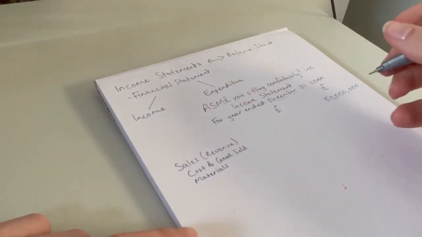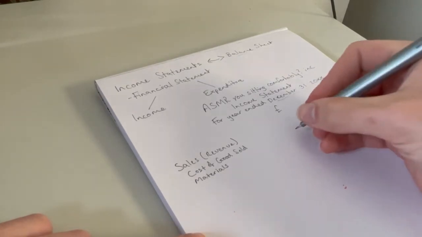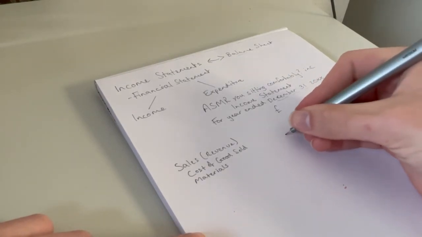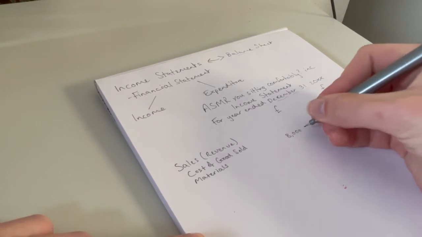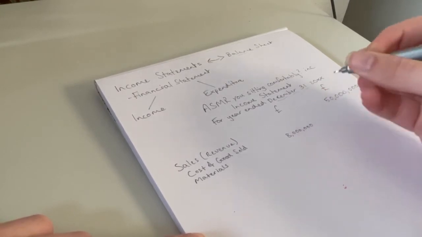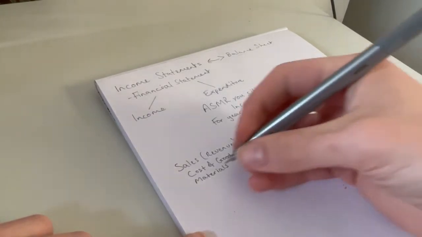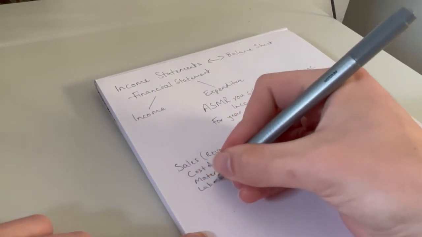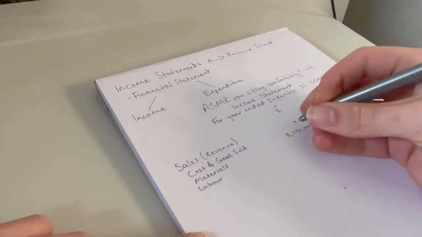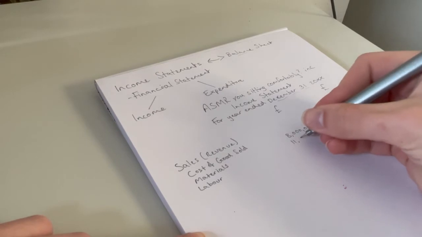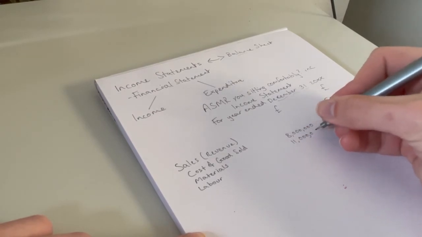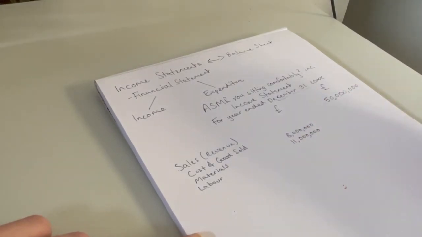So let's, I guess, say that's, I don't know, 8 million for the cost of your raw materials. Labour, which I guess 11. These are just, again, random numbers plucked out of nowhere.